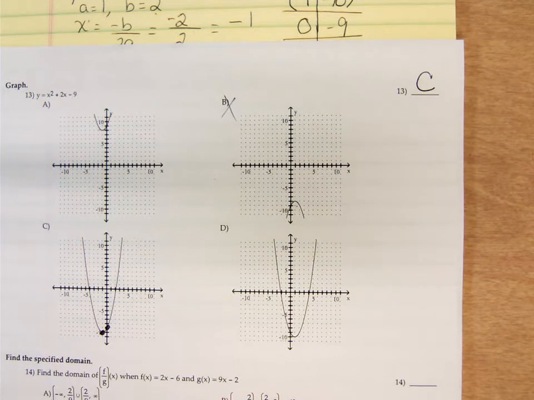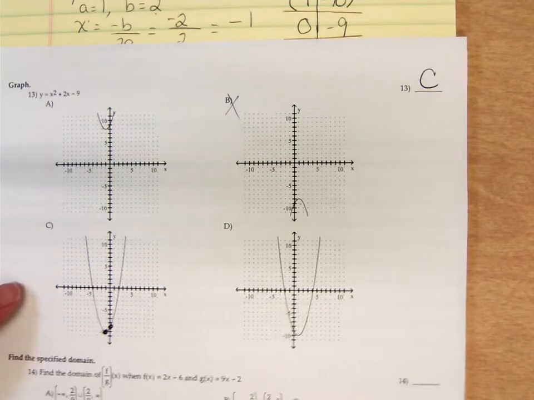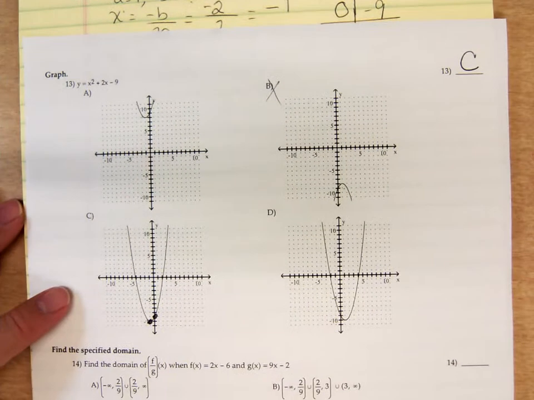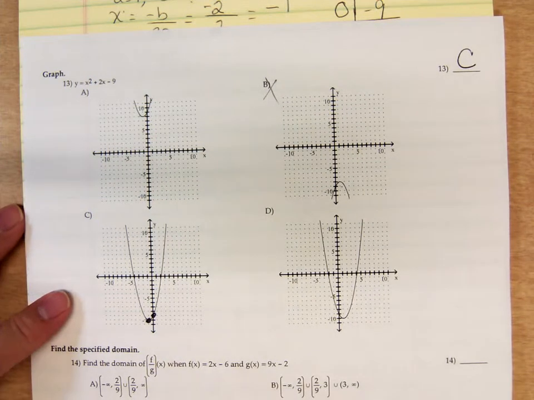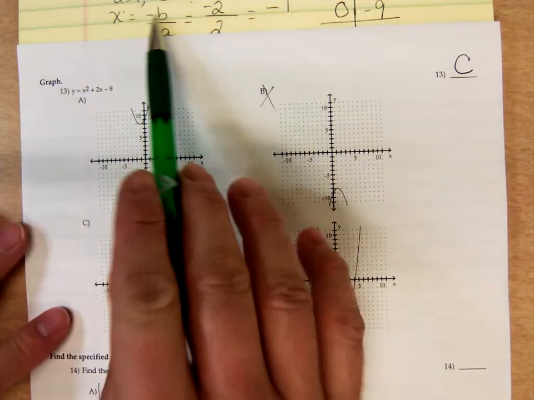Negative b over 2a is what you need to know to find that vertex. The little vertex formula is just the quadratic formula, pardon me, without that plus minus square root over there. So all of you should have the quadratic formula memorized. Negative b plus minus square root all over 2a. So negative b over 2a.